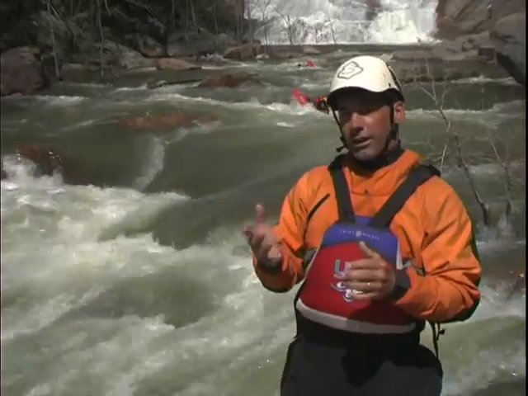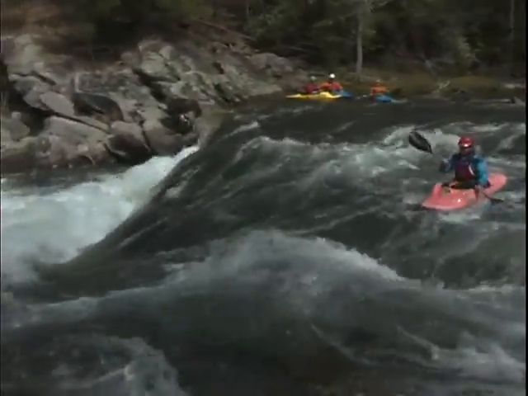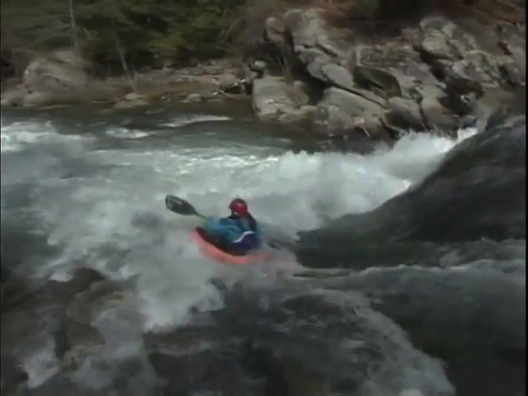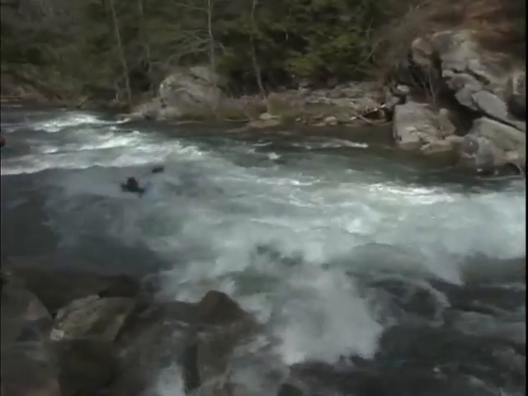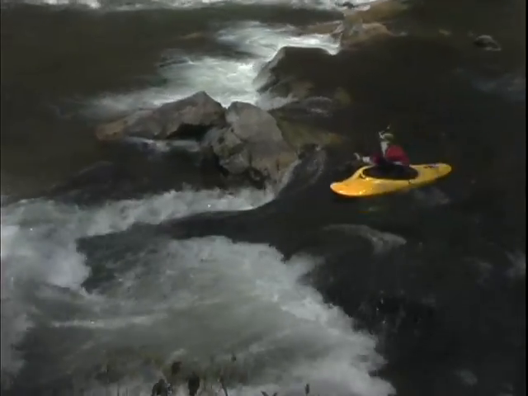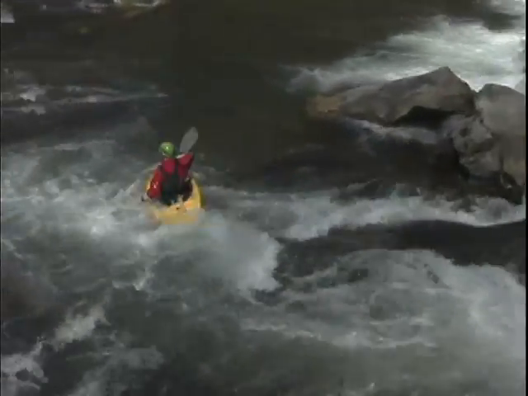Another thing that you will see that will help you identify the fast current is a V. Not only does it identify the fast current, the V is usually created by water going in between rocks, and it pretty much always points the direction where you want to go. Now the beauty of a V is anytime you see a V, you know the water is deep, and you know the water is moving.